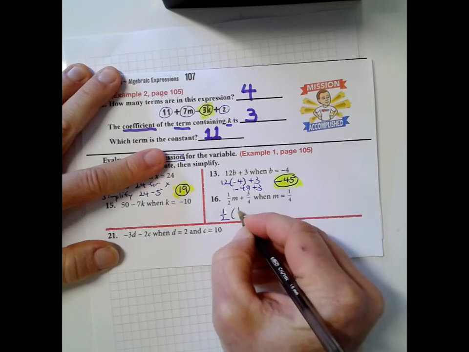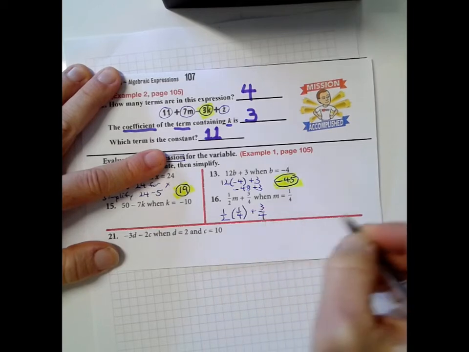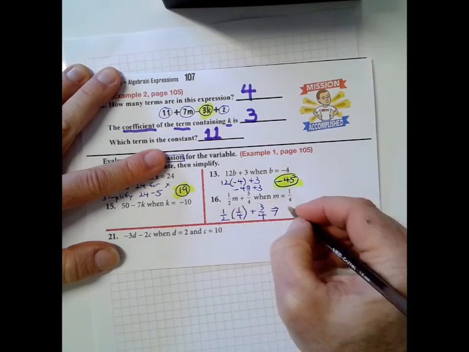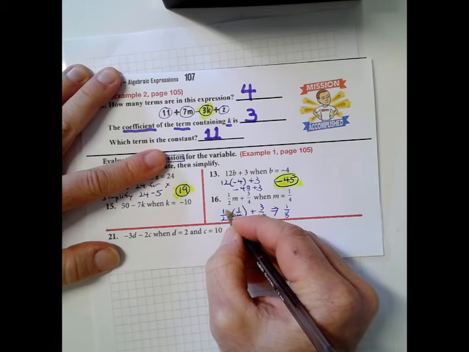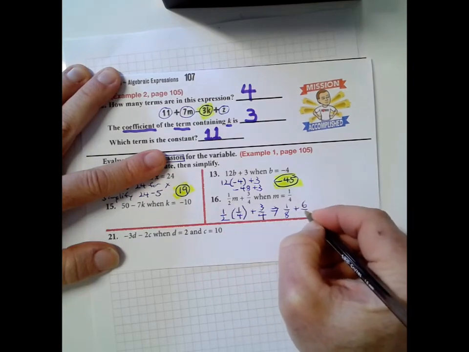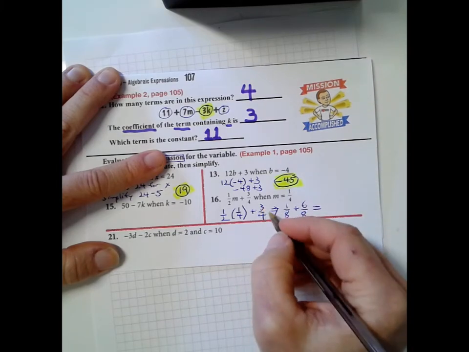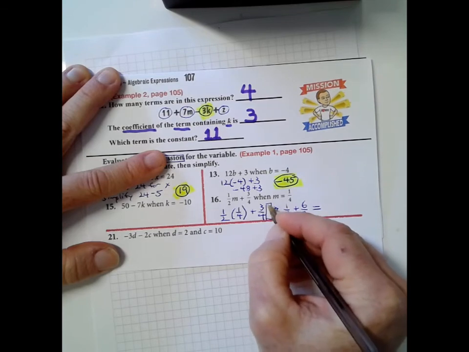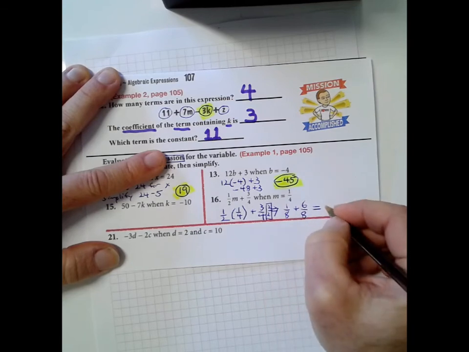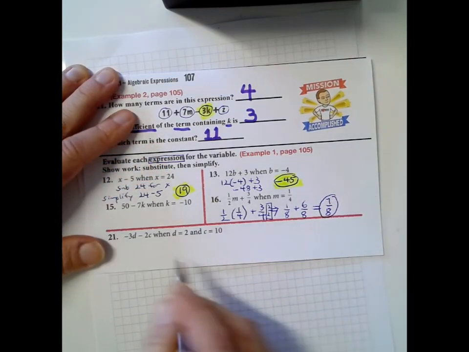1/2 when m equals 1/4. Then, next step, this becomes 1/8, 1/8. Excuse me again. I change that to 6/8 because that's what 3/4 is. If I multiply top and bottom by 2, I get 6/8. Common denominator. Now I can add the numerators. And that is 7/8. Let's go ahead and do this one.